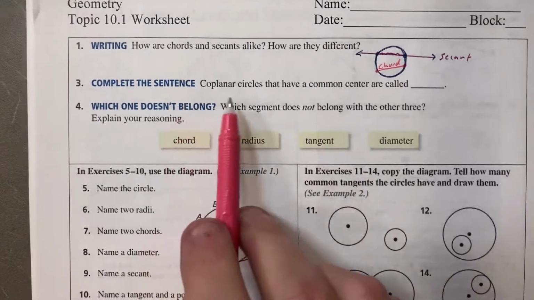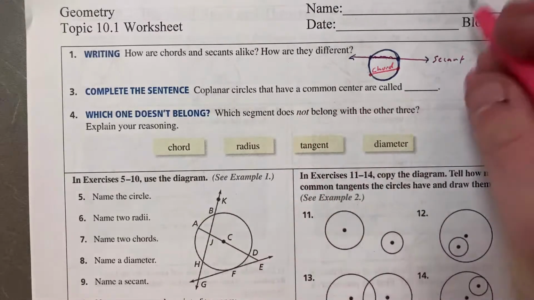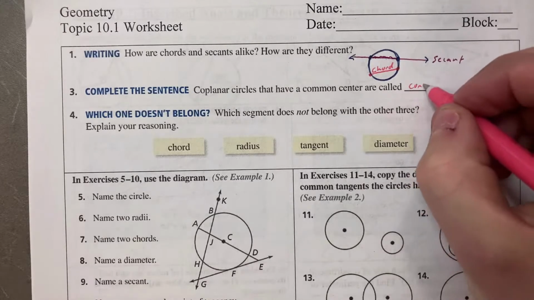All right, complete the sentence. Coplanar circles that have a common center are called... if two circles have a common center, there's a special name for those. Those are called concentric.